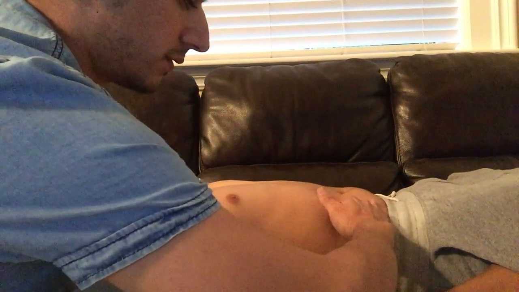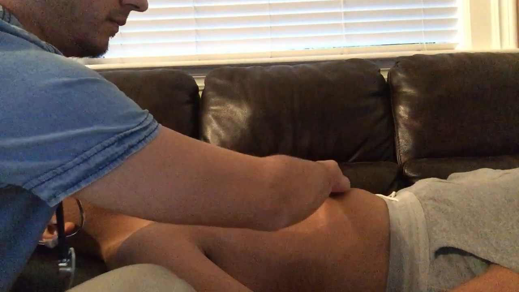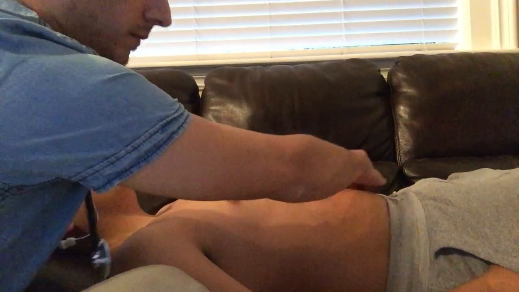Then we could switch to deeper palpation, which goes down to about 4 to 5 centimeters, and we ask them if there's any pain. And we could feel the liver on his right side, which feels round and firm. So there were no lumps, no masses, no tenderness.